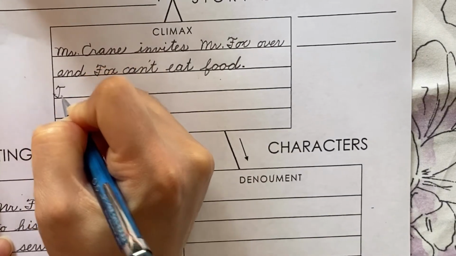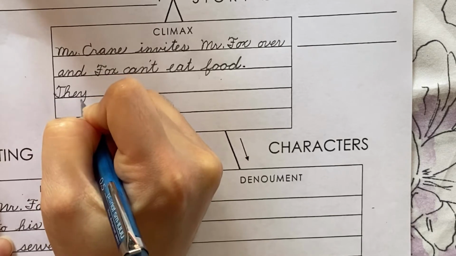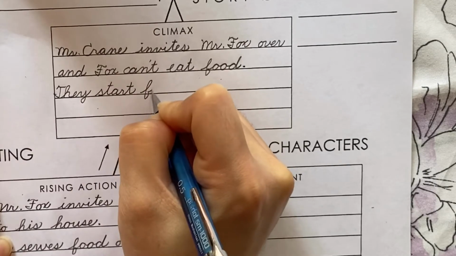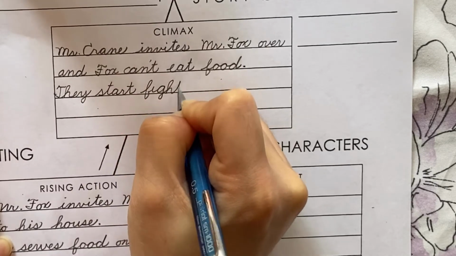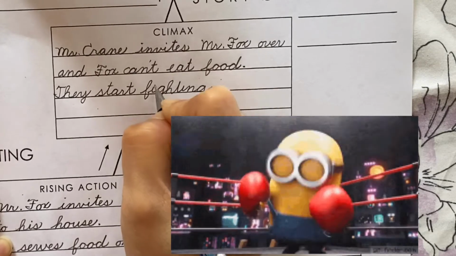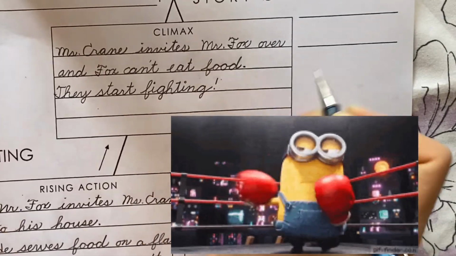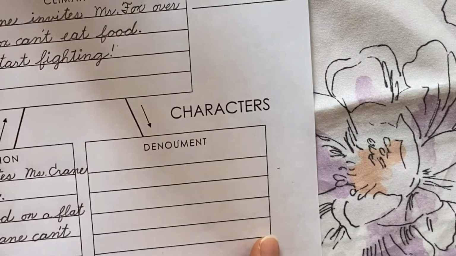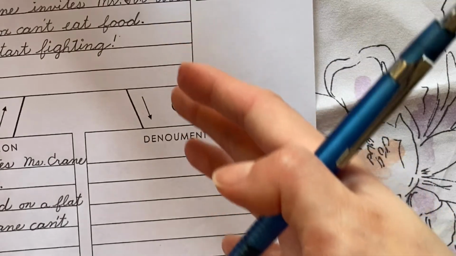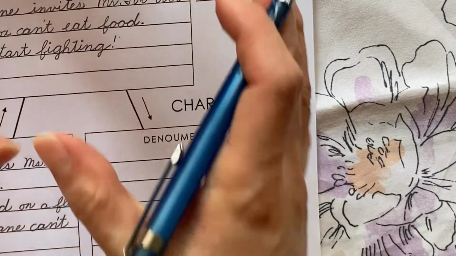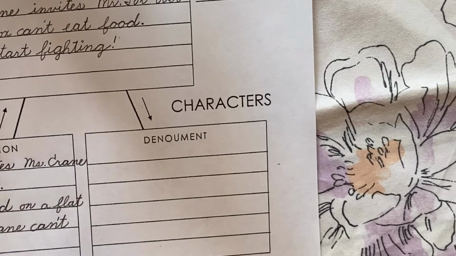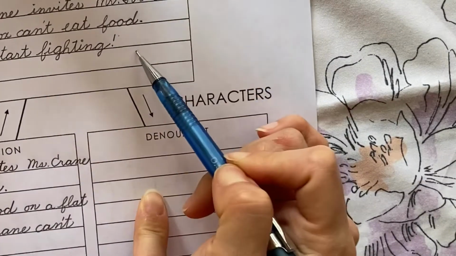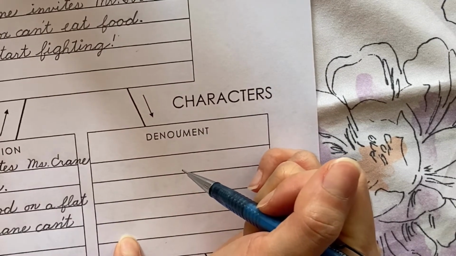So they start fighting. Ooh, they start fighting each other or something happened. Oh no. So now denouement is something that kind of resolves this big picture so we can go to the conclusion, finishing the story. So denouement is going to be, what will happen after they fight that will resolve it? Let's see.